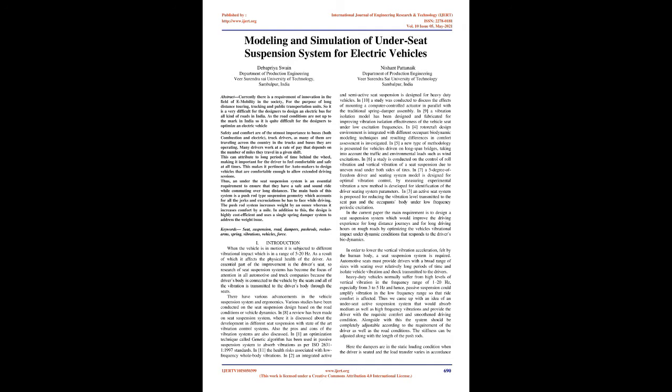Modeling and simulation of under-seat suspension system for electric vehicles. Currently there is a requirement of innovation in the field of e-mobility in the society, for the purpose of long-distance touring, trucking, and public transportation units.